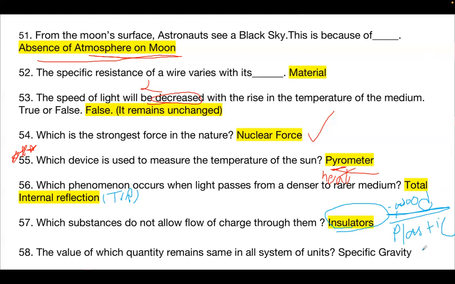and also glass, rubber. Okay. So these are the things which do not allow the flow of charge through them.